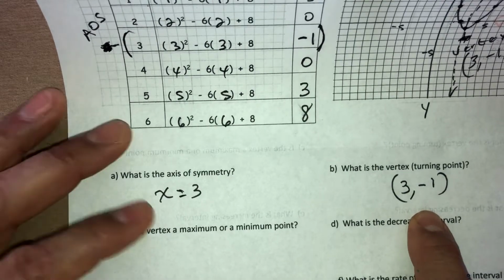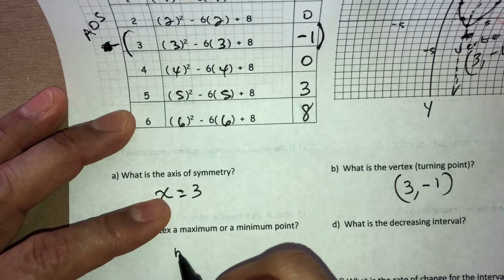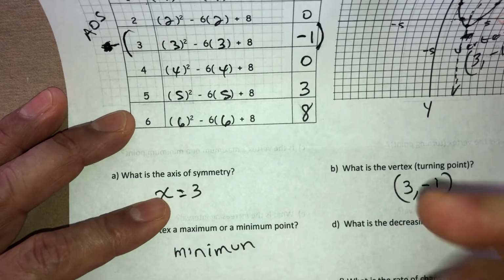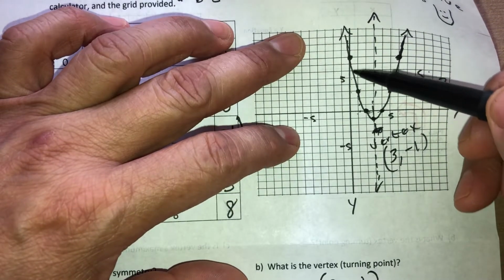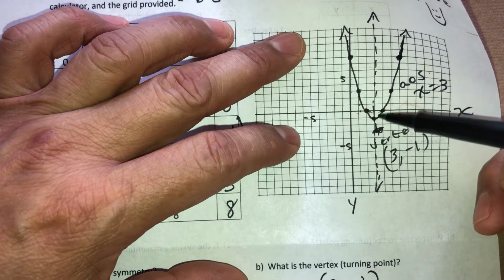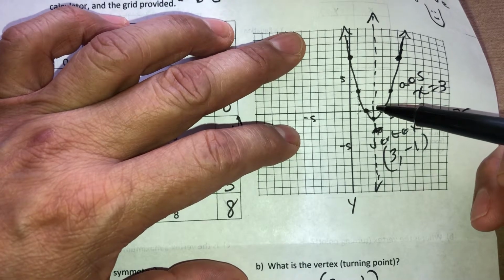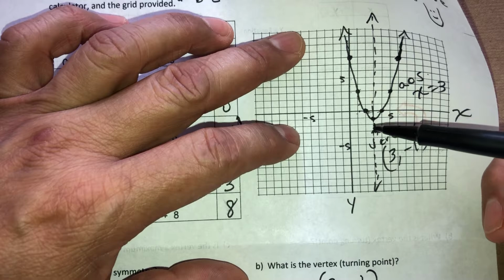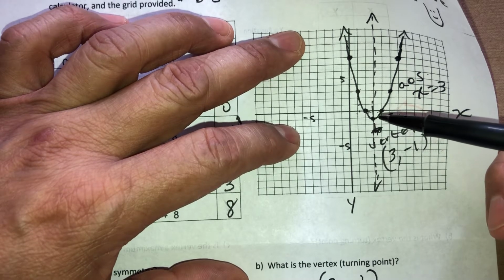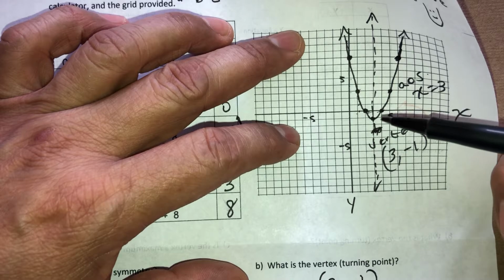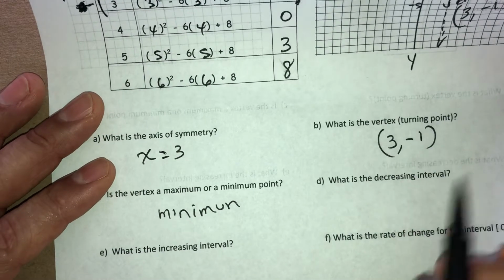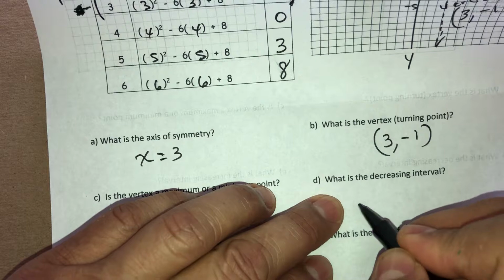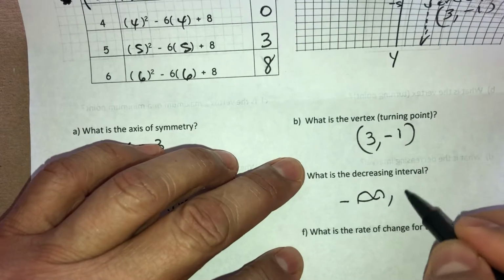Is the vertex a maximum or minimum? Remember, that's a minimum. It's a minimum because the parabola is coming down from negative infinity. It hits the axis of symmetry. Remember, the interval is always from and to the axis of symmetry. So in this case, because the axis of symmetry is 3, that's going to be the decreasing interval, coming from negative infinity to positive 3.